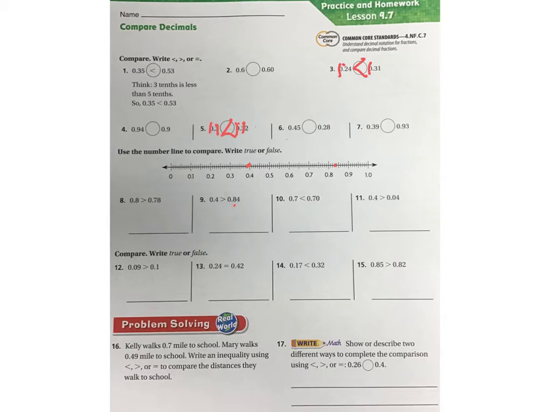Is 4 tenths greater than 84 hundredths? No. Remember, greater is going to be the farthest point from 0. And 4 tenths is not farther from 0. It's closer to 0. So that one is true or false? False. So I'm going to write false.